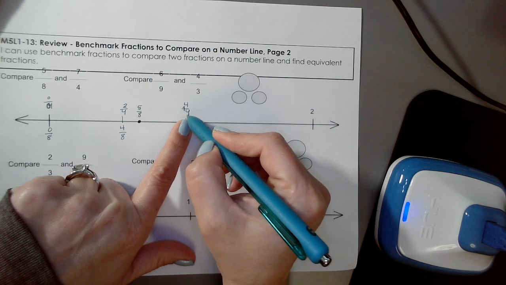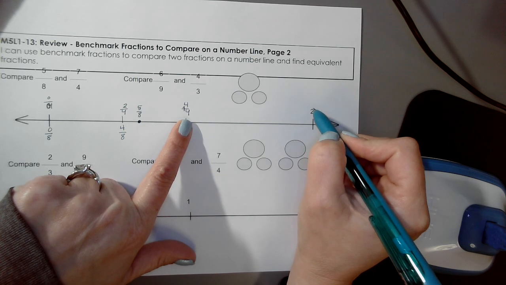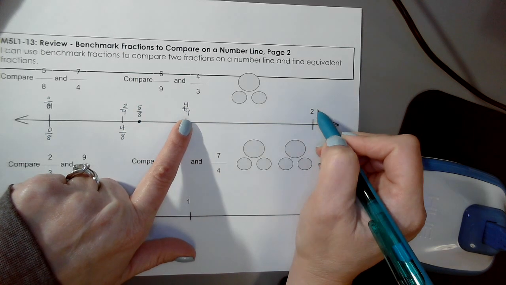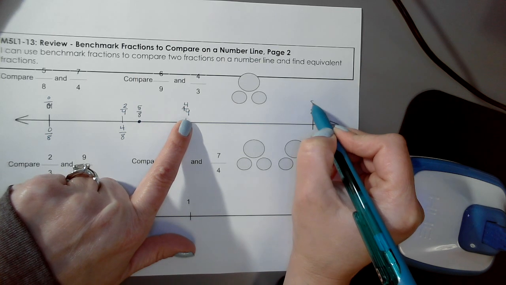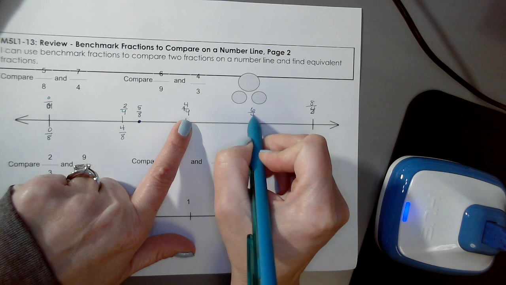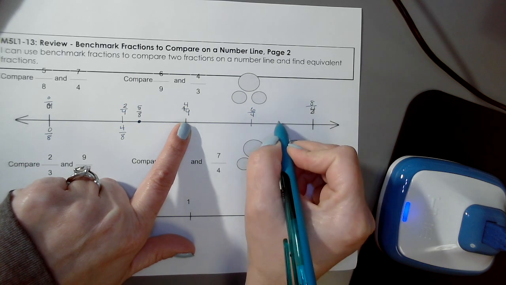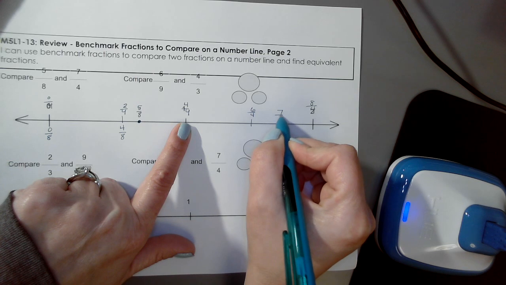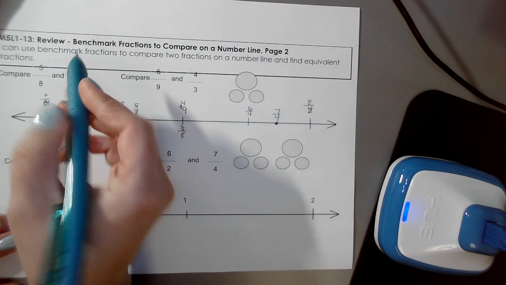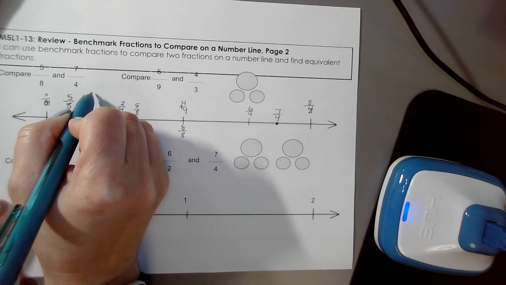I know that 4/4, if I take 4 divided by 4, I get 1. What would be a number divided by 4 that gave me 2? Well, I can just do the opposite. 4 times 2 is 8. So 8/4, right? Half of that would be 6/4, right? So I had 5/4, 6/4, 7/4, 8/4. So right about here is 7/4. So when I compare 5/8 and 7/4, I know that 5/8 is less than 7/4.